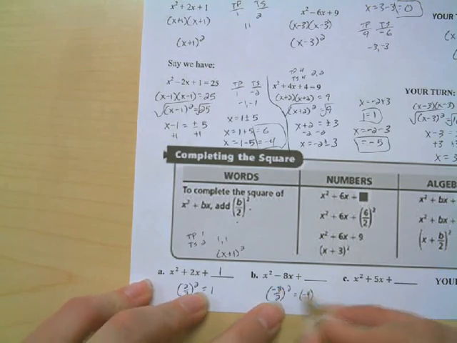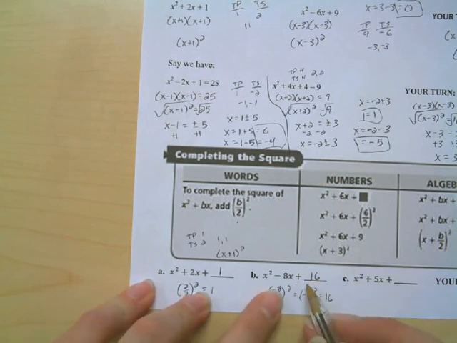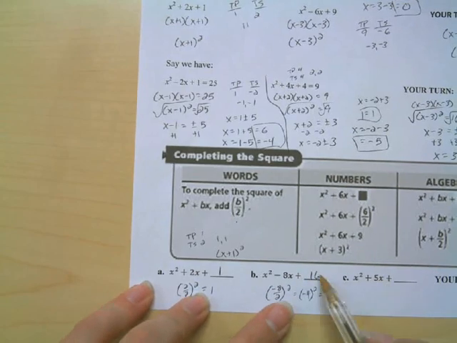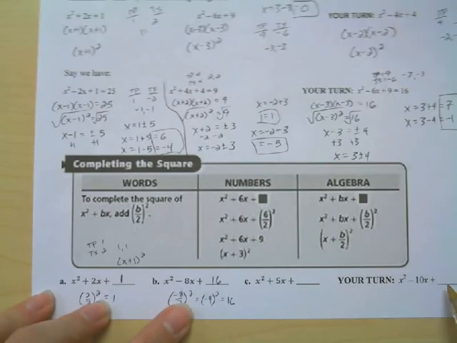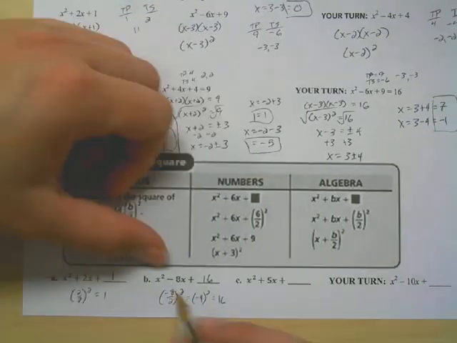Negative 4 squared is 16. This number is always going to be positive because once I square a negative, I end up with a positive number. That's why we didn't even leave the option here for this. It's always positive. So the number you add in is always going to be positive, and that's important to know. So this would be x squared minus 8x plus 16.